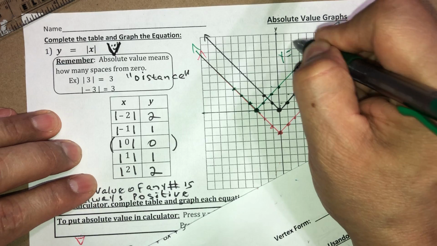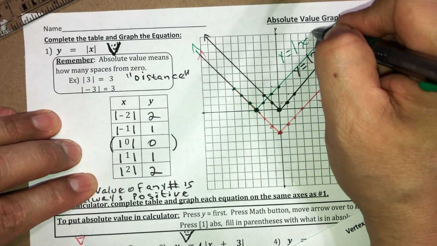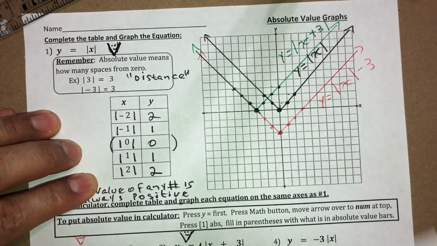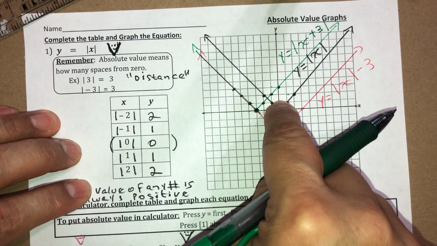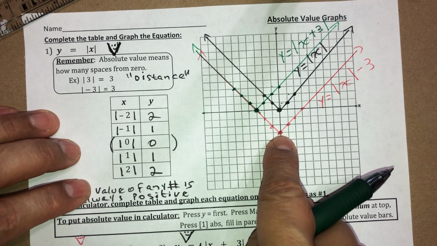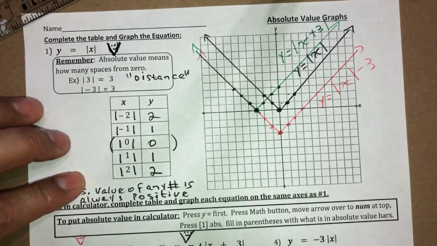Y equals the absolute value of x. Is it plus 3? Plus 3. So compared to the main function, the first one just moved down 3 units. The other one moved to the left 3 units. And now we're going to do a third one.